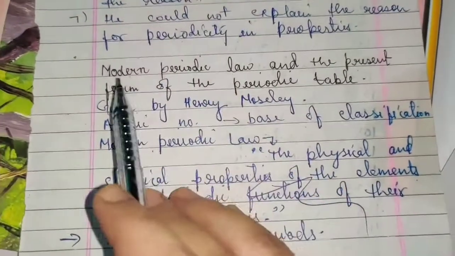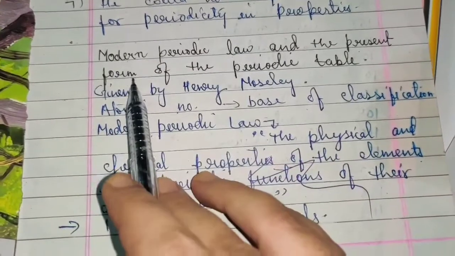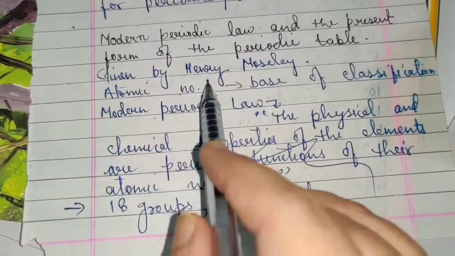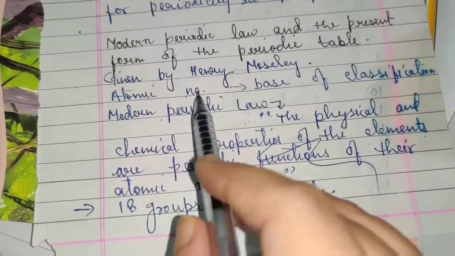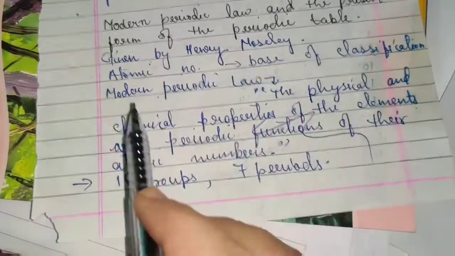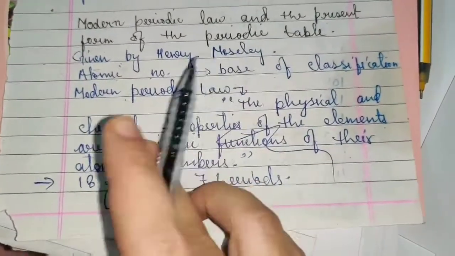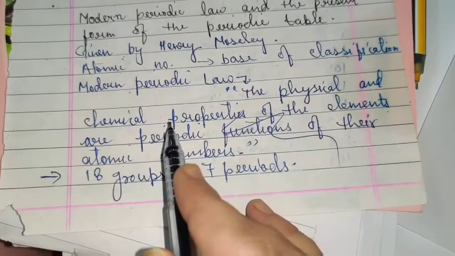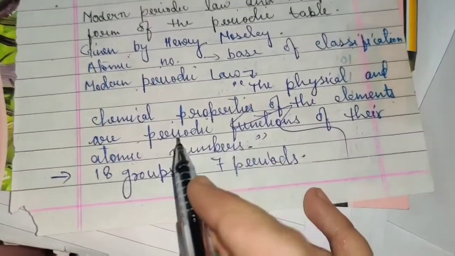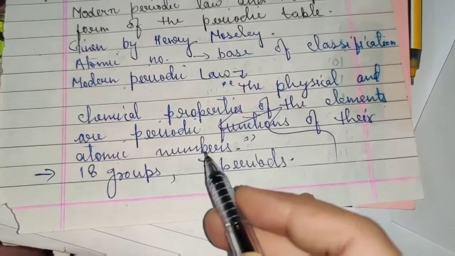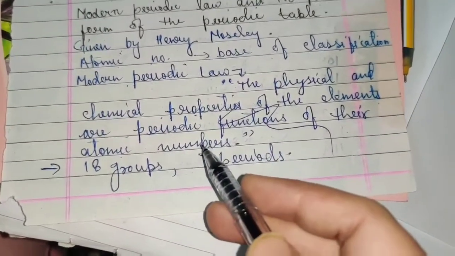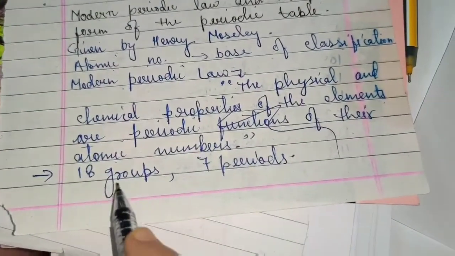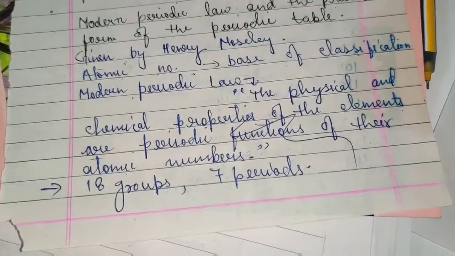Now coming to the modern periodic law and the present form of the periodic table, which I have already discussed with you. It was given by Henry Moseley. Atomic number was the base of classification. And what is the modern periodic law? This you must have done in class 10 also. Modern periodic law states that the physical and the chemical properties of the elements are the periodic functions of their atomic number. That is, the physical and the chemical properties of the elements depend upon their atomic number. We have in total 18 groups, 7 periods and 4 blocks.